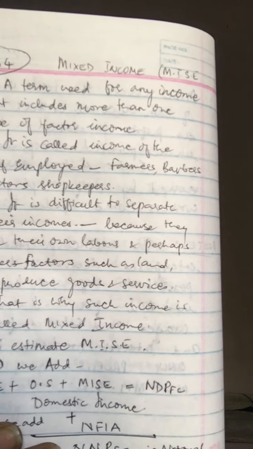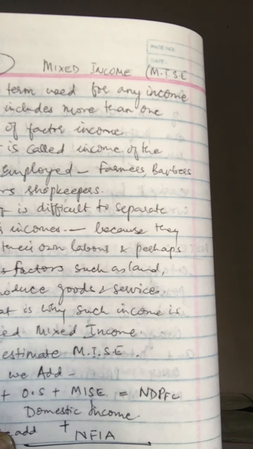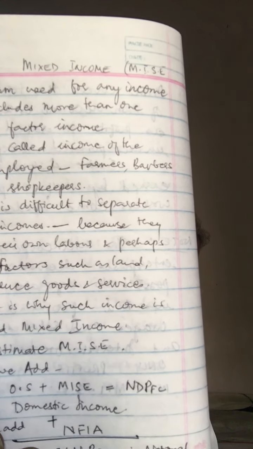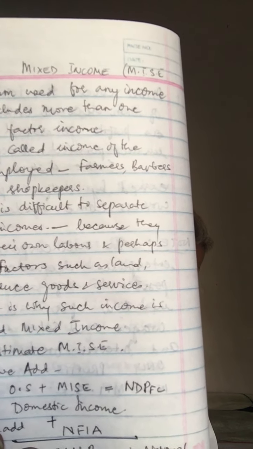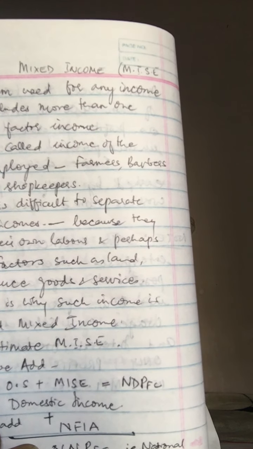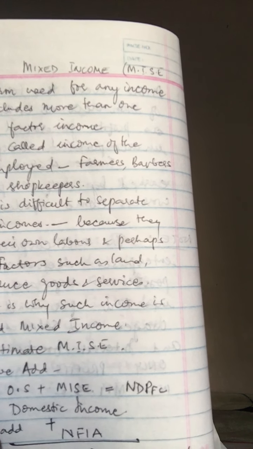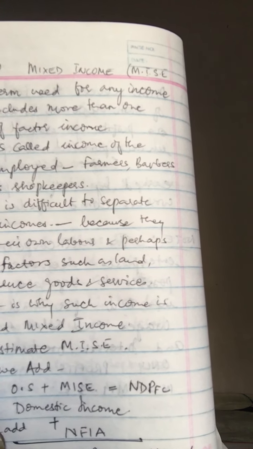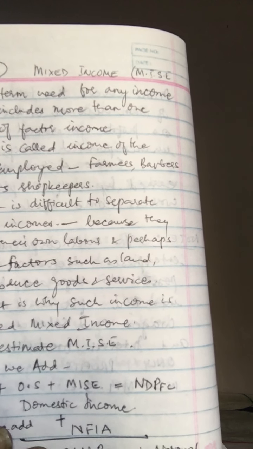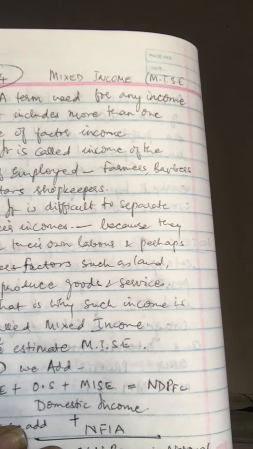This category is needed because from certain entries relating to factor payments in business accounts, sometimes you really cannot find out whether it's profit or rent or interest. Sometimes one item consists of more than one type of factor payment. The convention is to record such factor payments as mixed income.